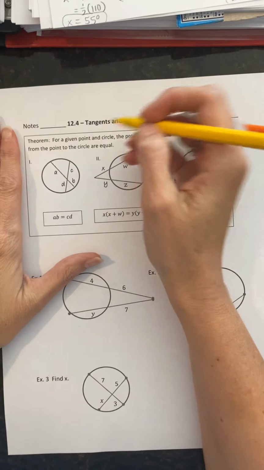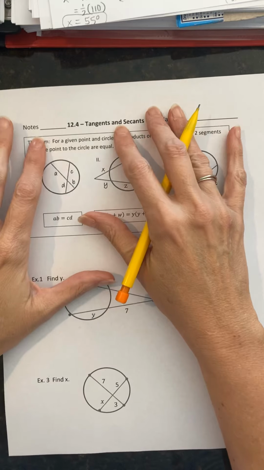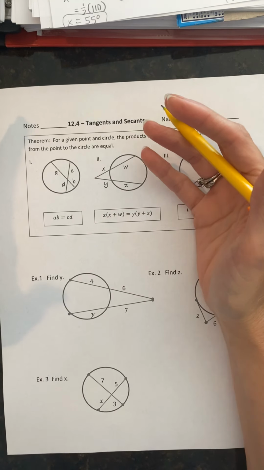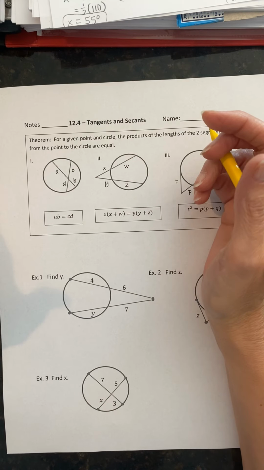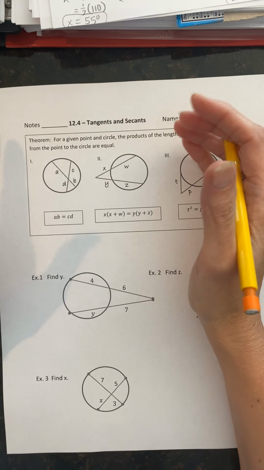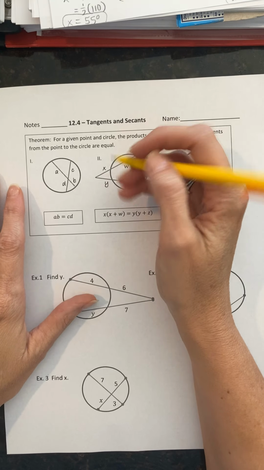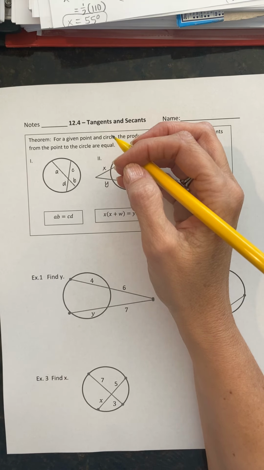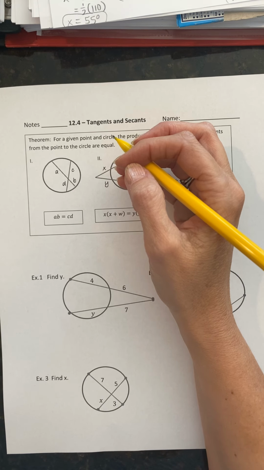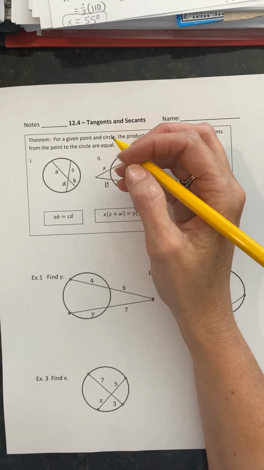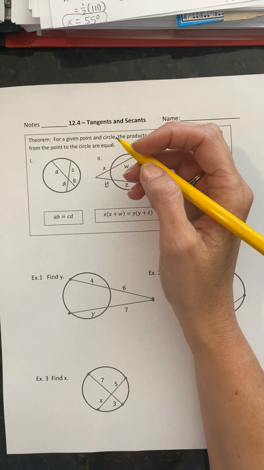All right, we are going to do the last lesson of circles. There actually is one more lesson about circles. It's lesson 12.5. It's about the equations of circles. We are just not going to get to that, and so I will share that with Mr. Livesey that we didn't get to it, and when he does conic sections and does equations of parabolas and hyperbolas and all that, he will do equations of circles with you guys.